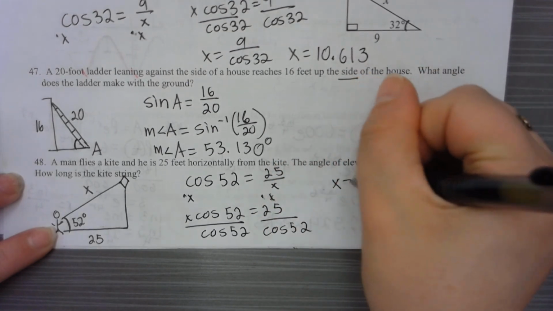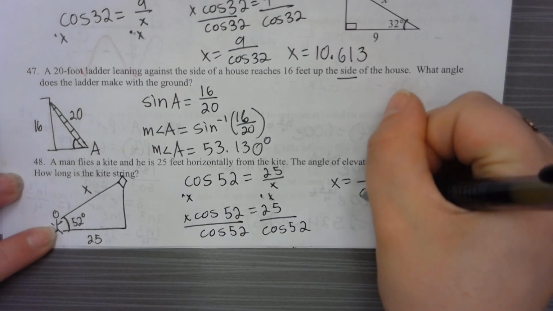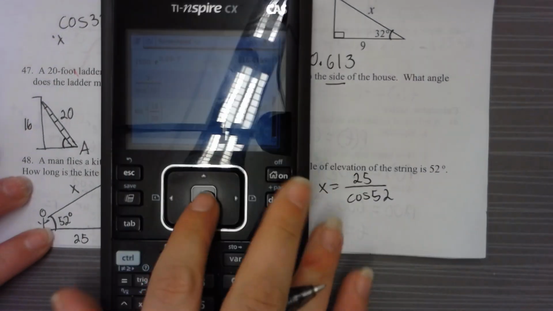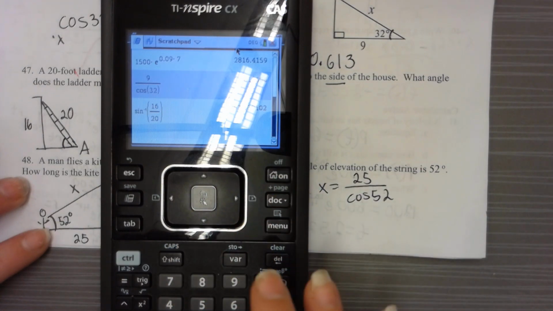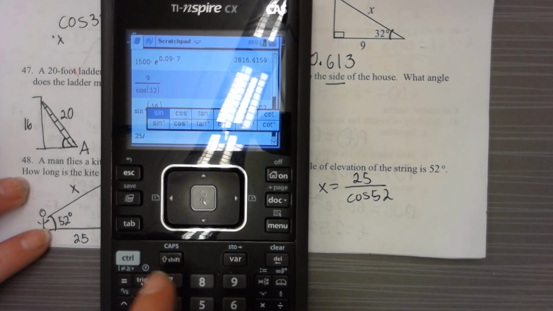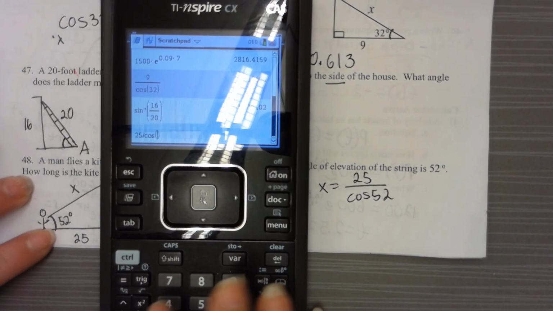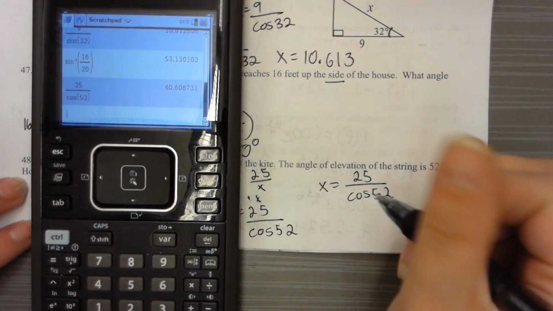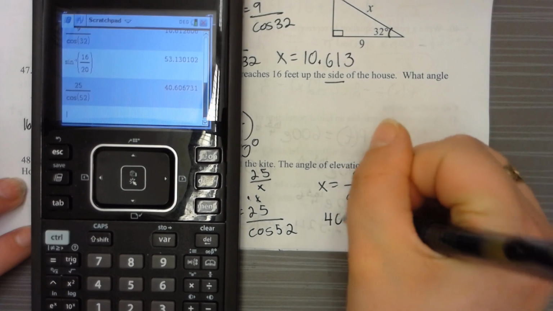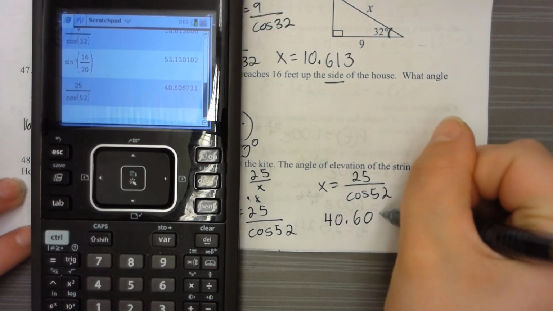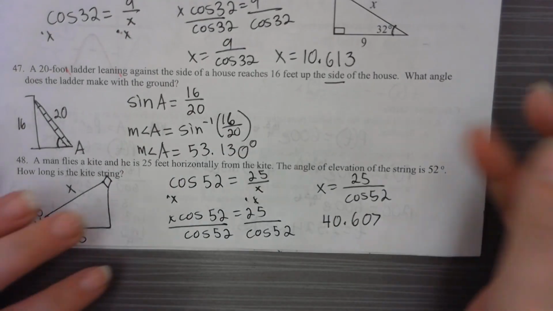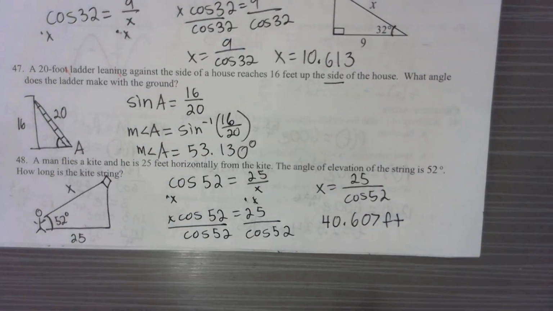And then divide both sides by the cosine of 52. So we'd get that x equals 25 over the cosine of 52, and that is what we would plug into our calculator. So we'd go back here, we'd hit 25 divided by trig, click over to cosine, and we'll plug in 52. We'll hit enter. So that's giving us that the length of the kite string is 40.607, again rounding, feet long.